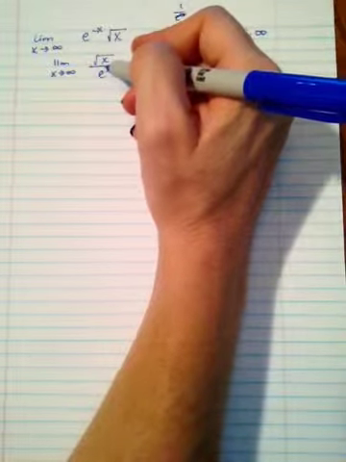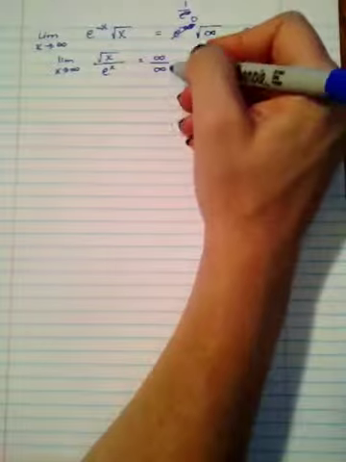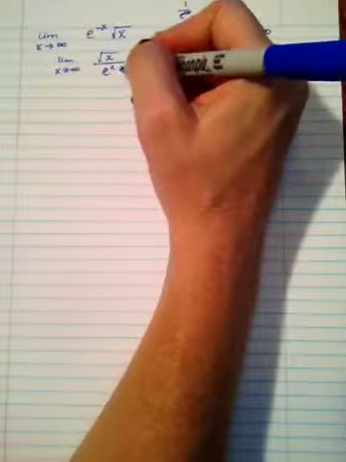And this is not an application of L'Hopital's. This is just algebraically changing the way it looks. So if I plug in infinity right now, then I get the square root of infinity is infinity, e to the infinity is infinity, and since I have infinity over infinity written in this way, I can apply L'Hopital's rule.